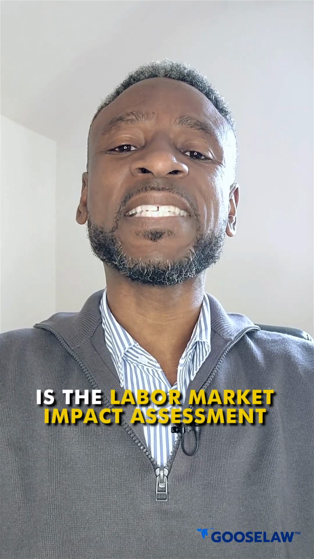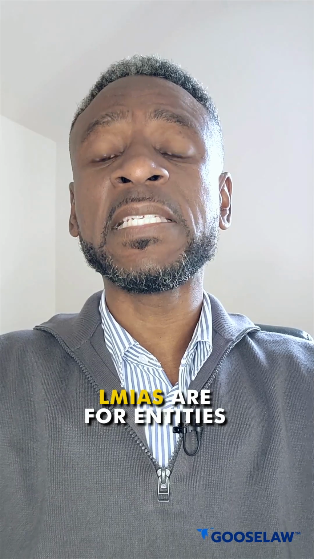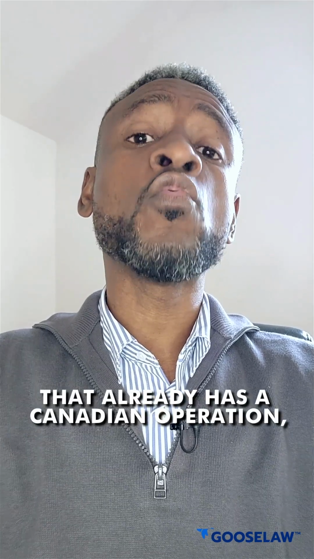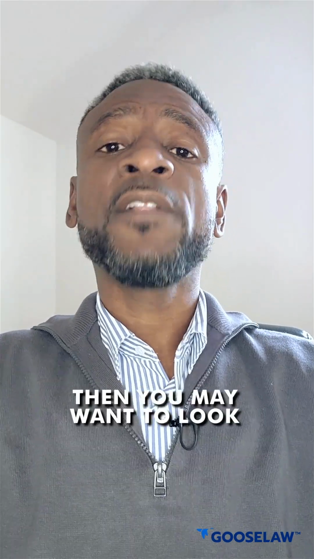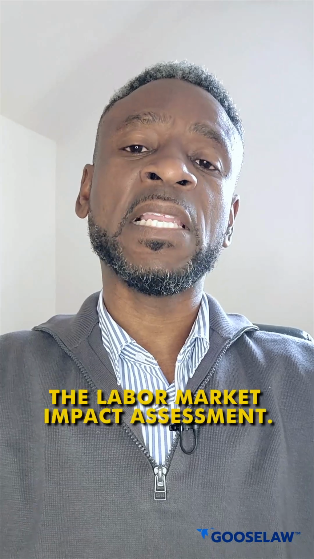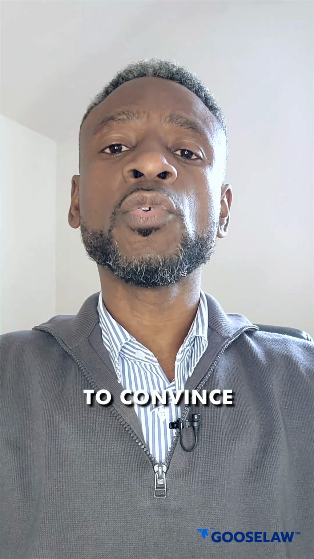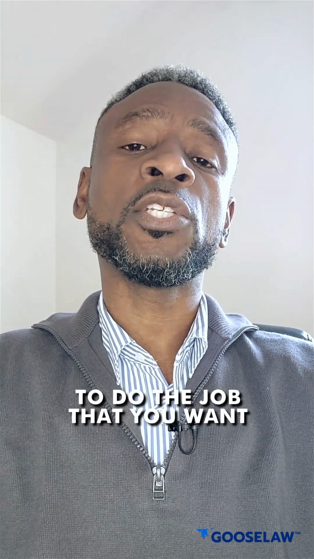Option number 3 is the labor market impact assessment route, the LMIA. LMIAs are for entities that have establishment inside Canada. So if you are an Indian business that already has a Canadian operation, but for some reason the ICT is not an option, then you may want to look at the LMIA, the Labor Market Impact Assessment. This route would require your Canadian branch to convince the immigration authorities that it is unable to find suitably qualified Canadians to do the job that you want done inside Canada.